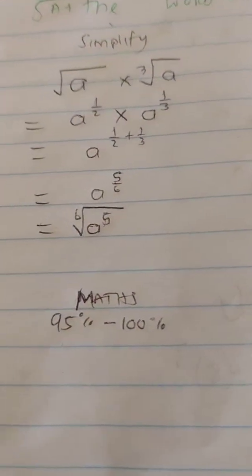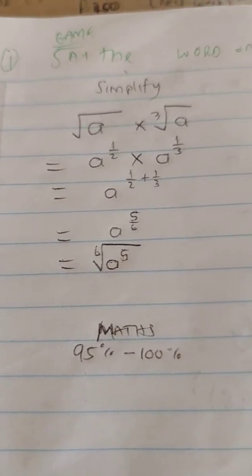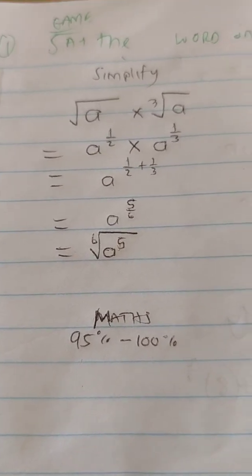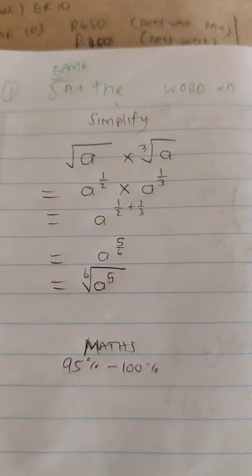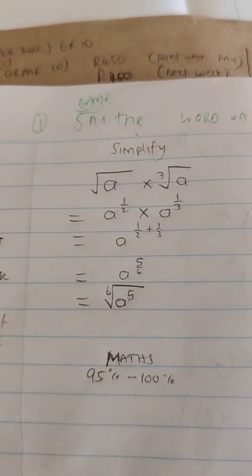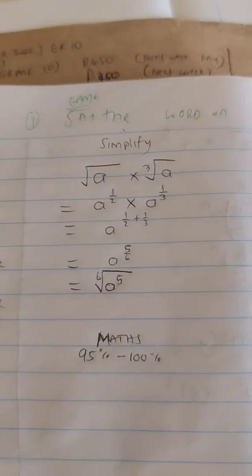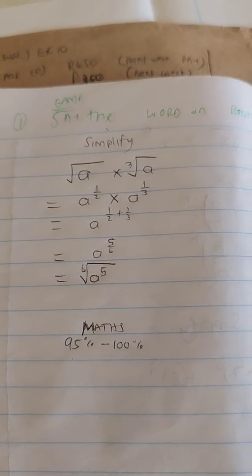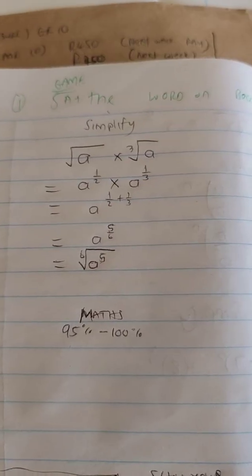Root form. You can write it as the 6th root of a to the power 5. Okay, so there's always a way, guys, to maneuver around situations and problems that we are basically having.